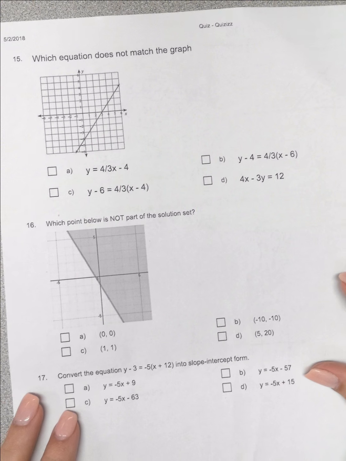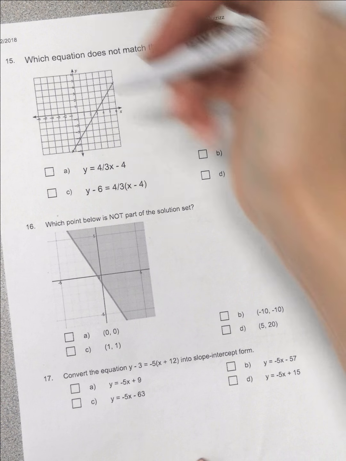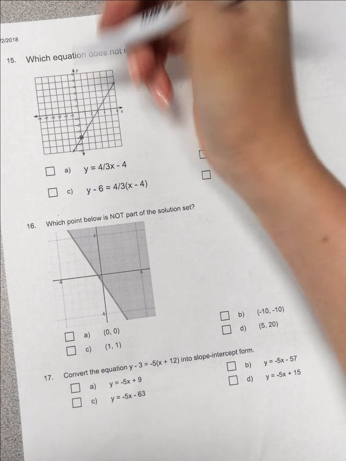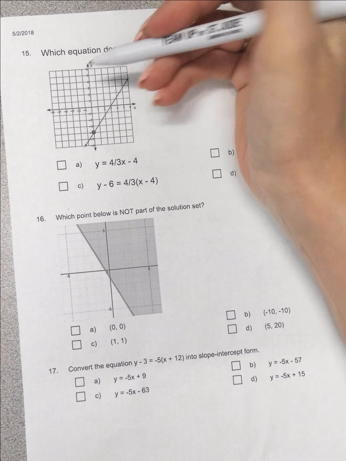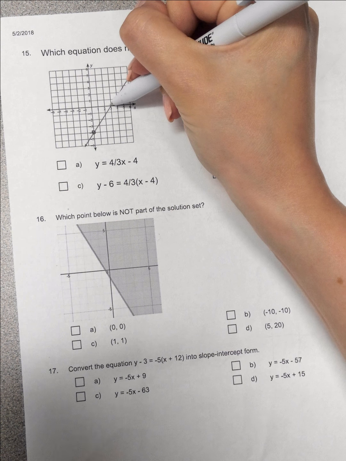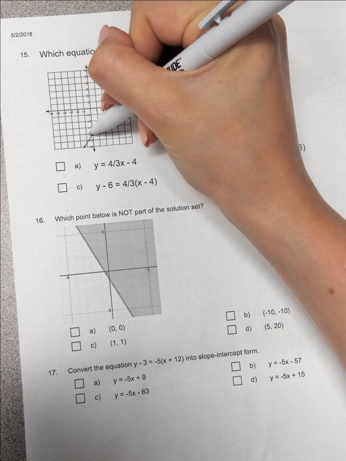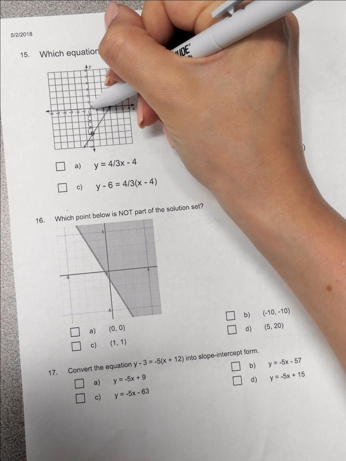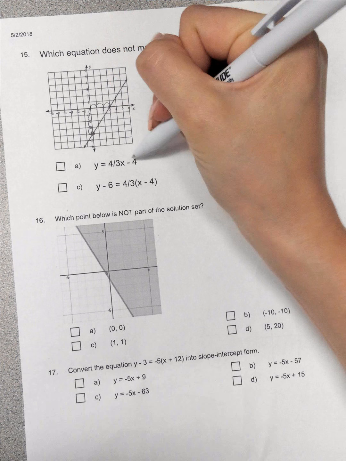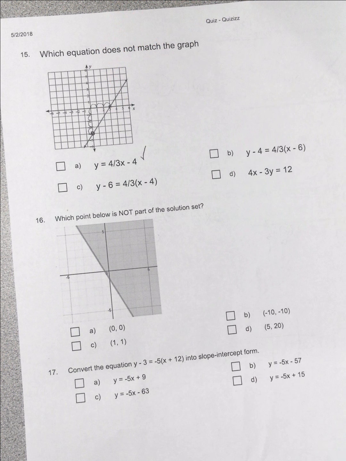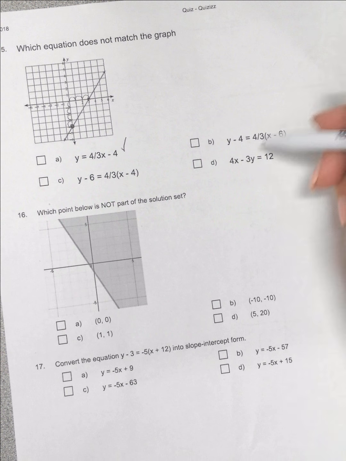15. Which equation does not match the graph? So let's see. The y-intercept is -4. So that matches. The slope is, let me see. There's a point, there's a point. 1 up, 1, 2, 3, 4, over 1, 2, 3. So that matches. Rats. Okay, I'm going to solve this one for y.